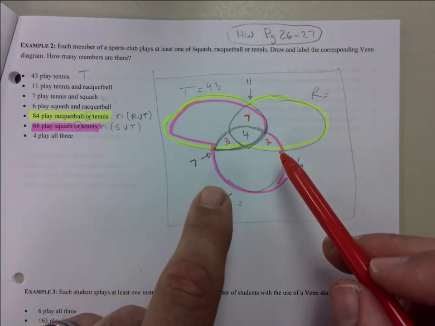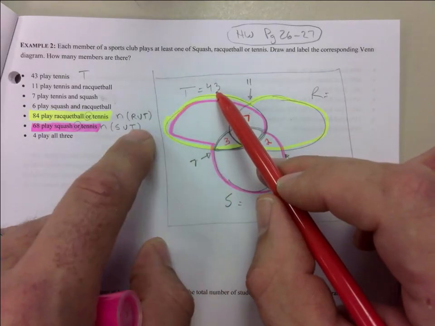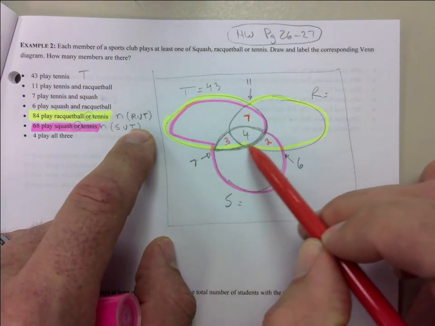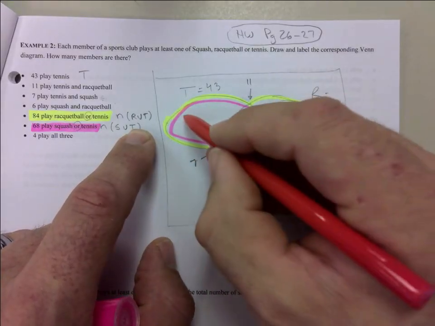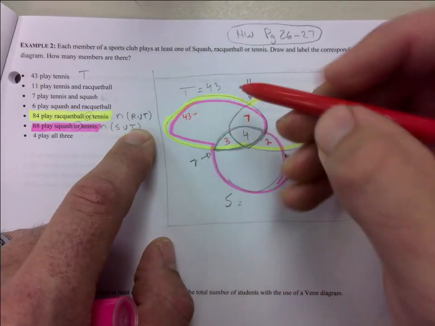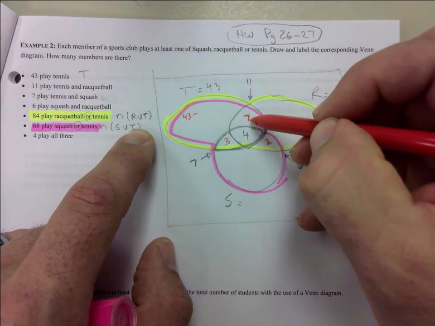Next, my attention is going to focus on the T, right? The T is just this circle right here. I know it's supposed to all be 43, so you can go 43 minus 3, 7, and 4.